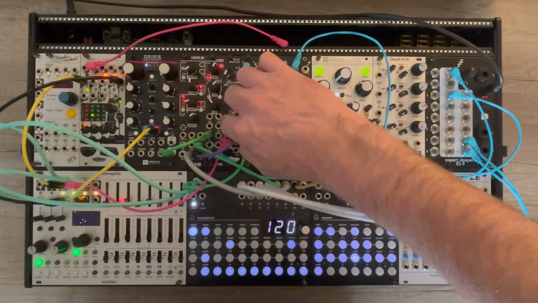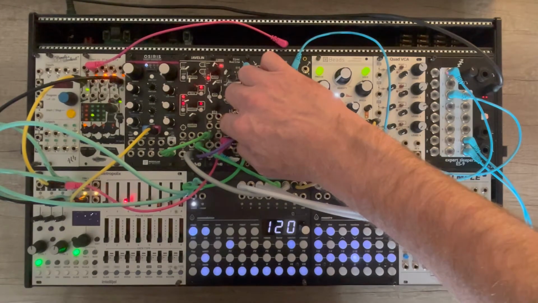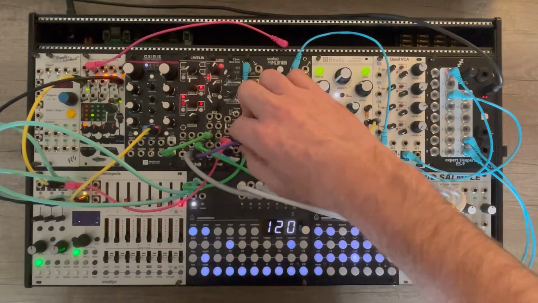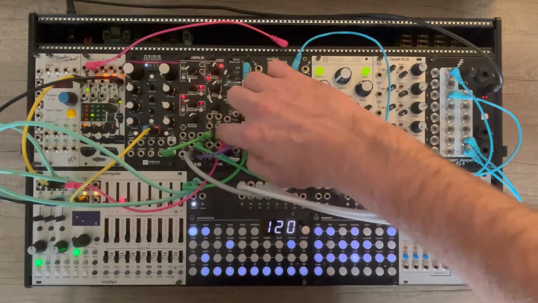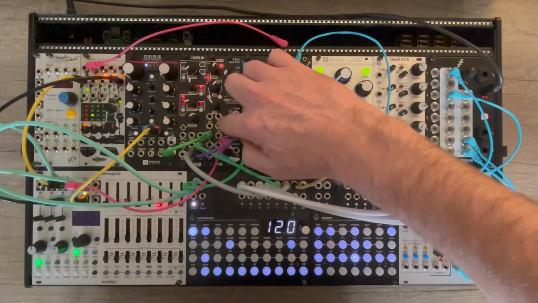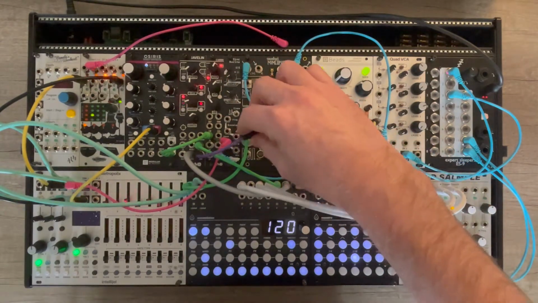The ping is great for sending lasers. Use it very, very sparingly, but it will just give you very, very quick blips on your modulation of your frequency. So I'm going to start with, I think I'm going to start with the saturation actually.